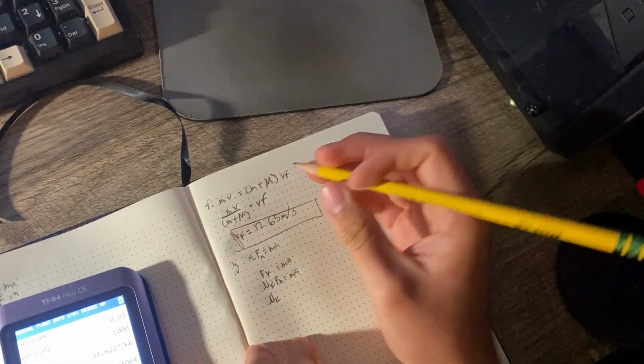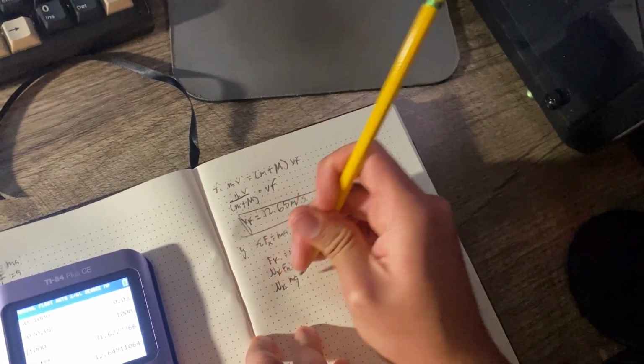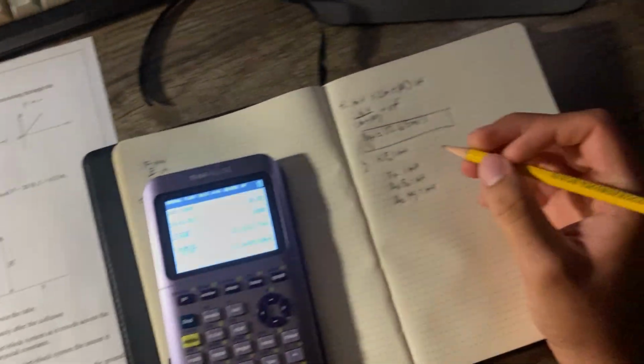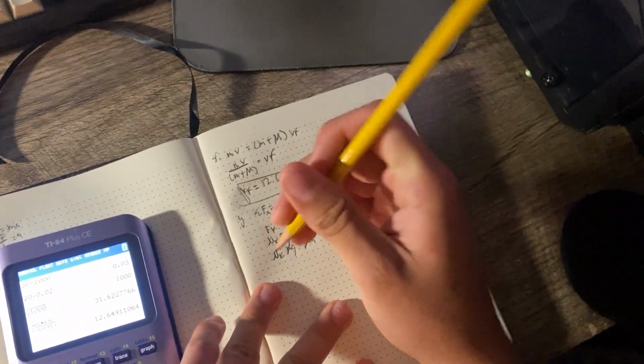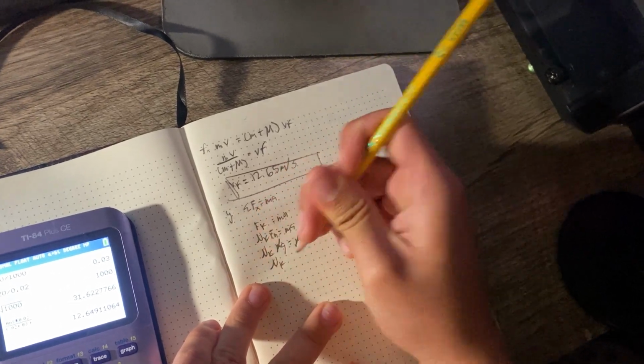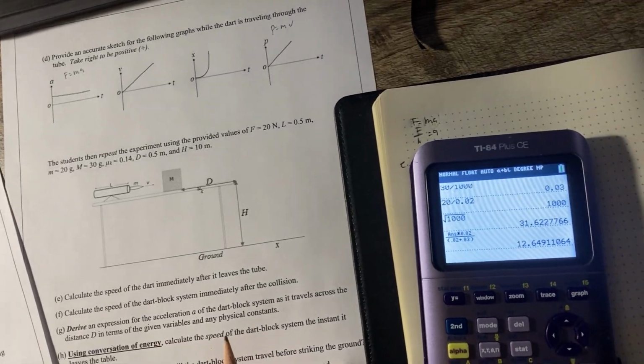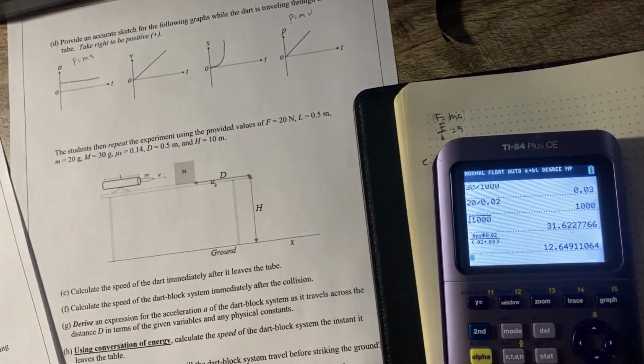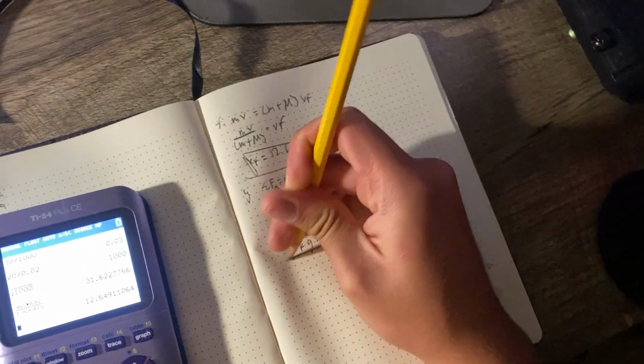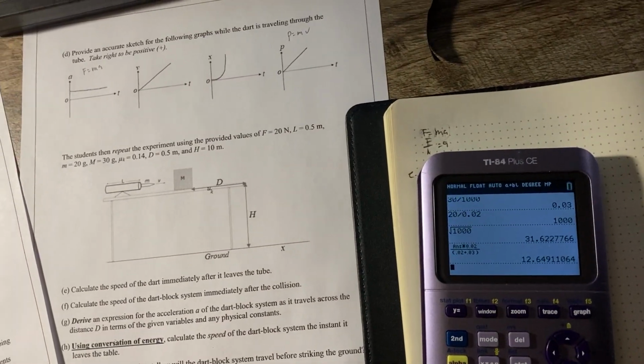So I'm just going to immediately expand Fg. So mu k mg equals ma. Then we're going to cancel out the m's, and mu k times g is equal to a, as it travels across the distance D. All right, so this will be our final answer for part G.